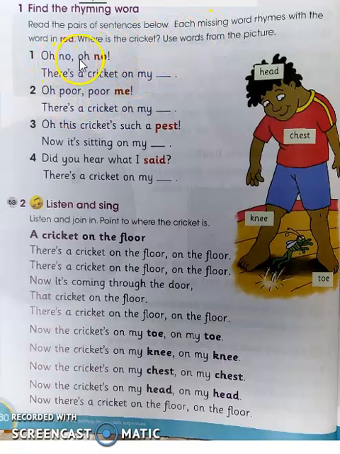Oh no. Oh no. There is a cricket on my, because it has to rhyme with no. Can it be head? No. Chest? No. Knee? No. Toe. Okay, so you write toe here.